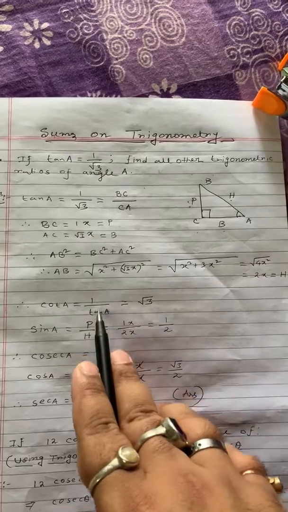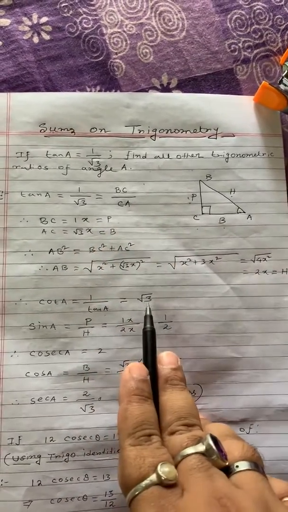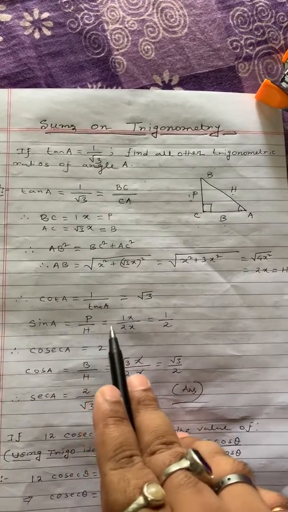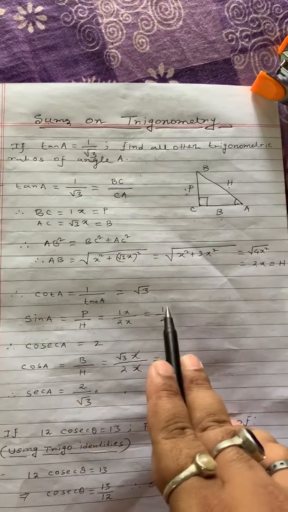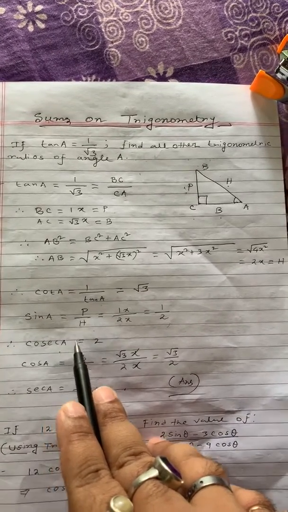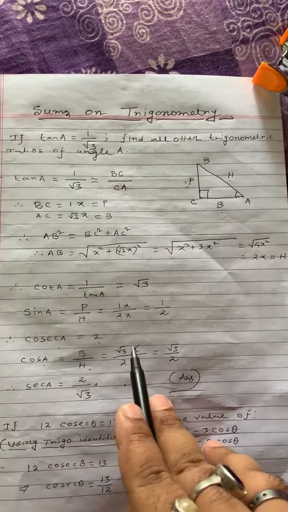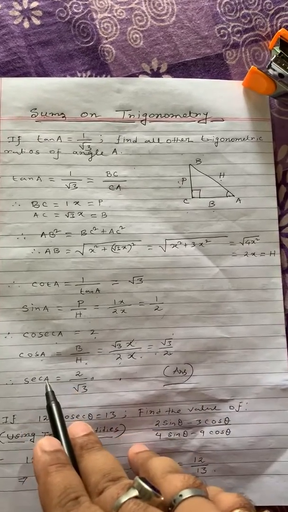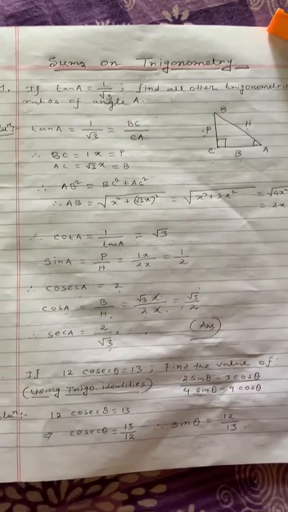Cot A we know is nothing but 1 by tan A. Tan A is given as 1 by root 3, so it will be the reciprocal of that, which will become root 3. Sin A is equal to perpendicular by hypotenuse, so we are using the value of perpendicular, which is 1x, and hypotenuse is 2x. x will get cancelled, so it's half. Sin A we have. Cosec A we can easily find by taking the reciprocal, so it will become 2. Cos A is base by hypotenuse, so it's root 3x divided by 2x, so it is root 3 by 2. And sec A is the reciprocal of cos A, so it will be 2 by root 3. So those are the other 5 trigonometrical ratios.